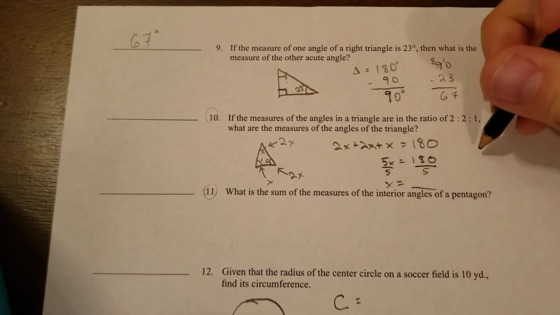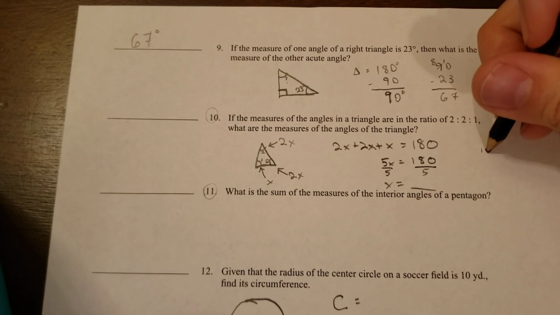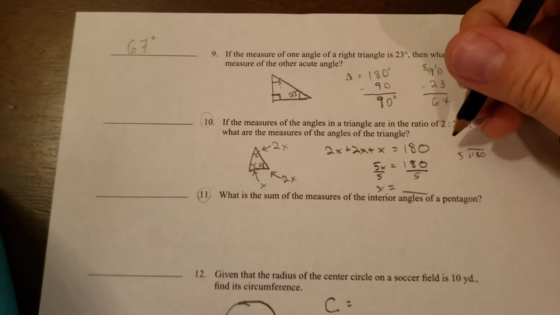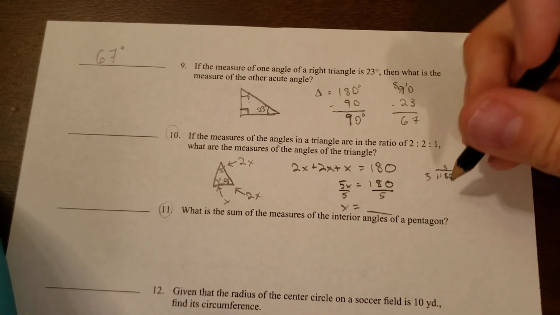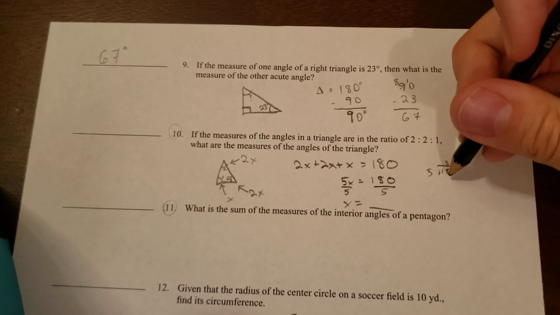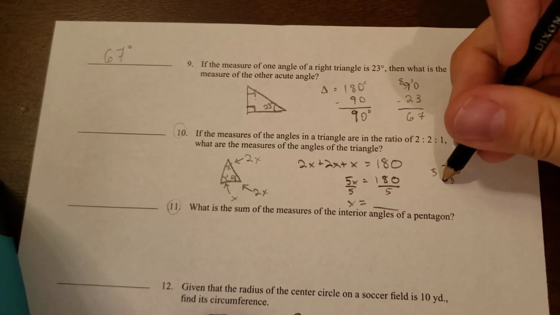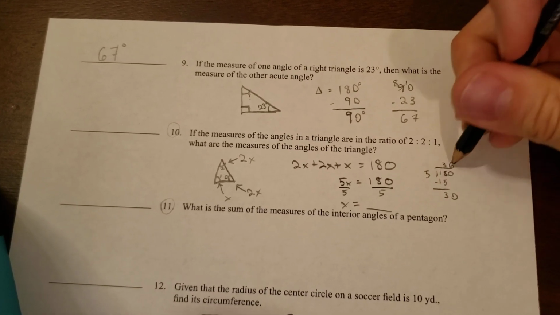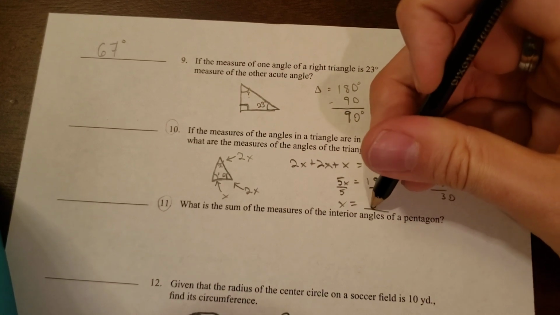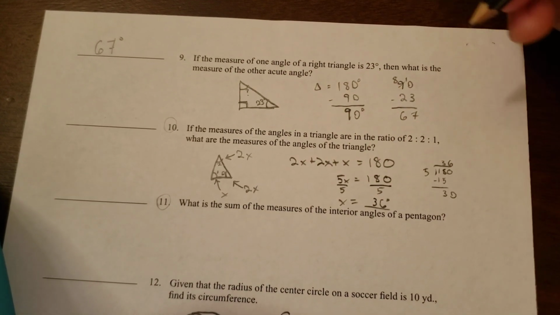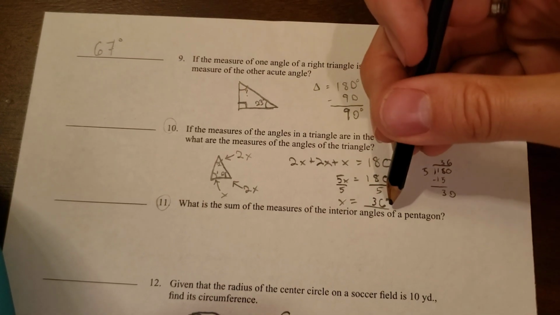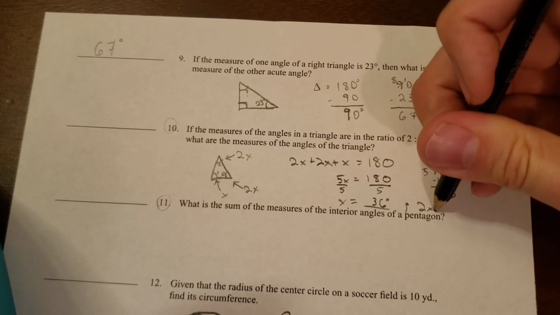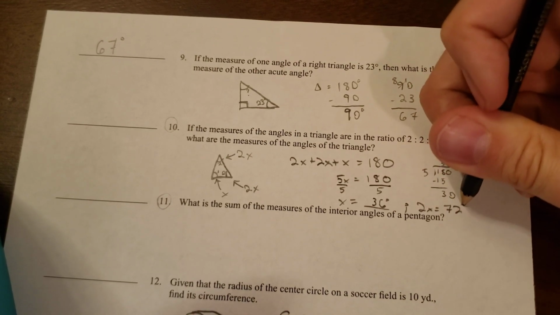I don't know what 180 divided by 5 is off the top of my head. 5 goes into 18 3 times, equaling 15. And 5 goes into 30 6 times, so x equals 36 degrees. So the smaller angle is 36 degrees, and 2x equals 72 degrees.